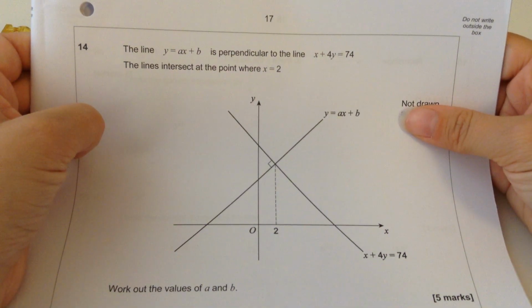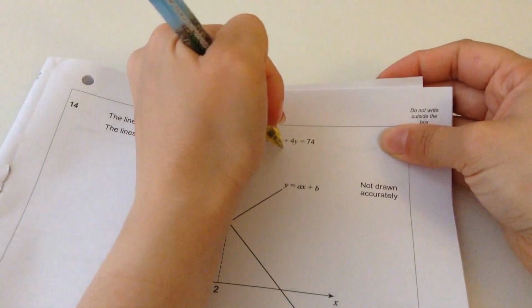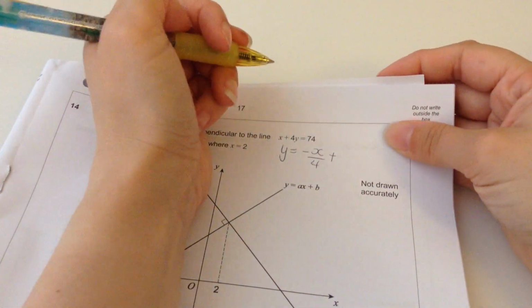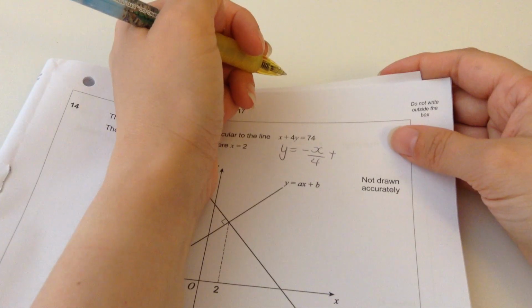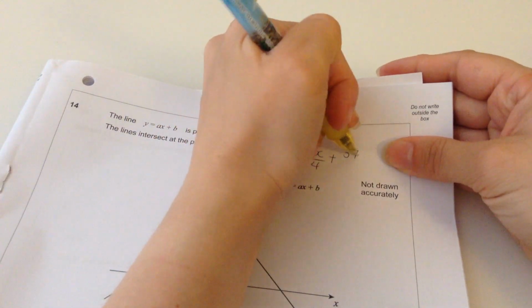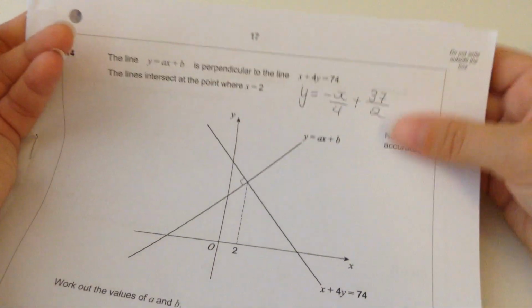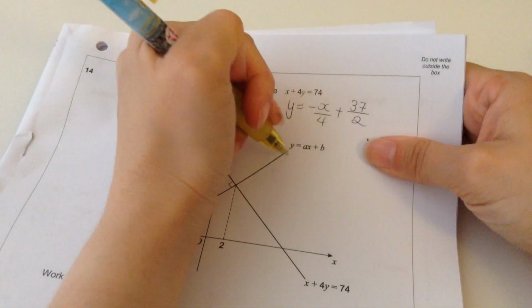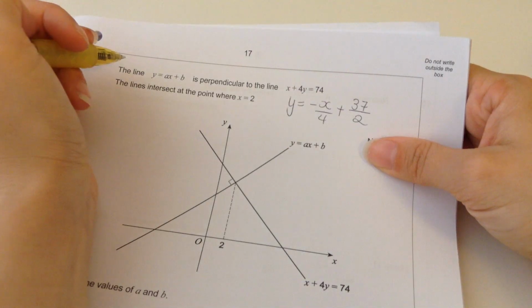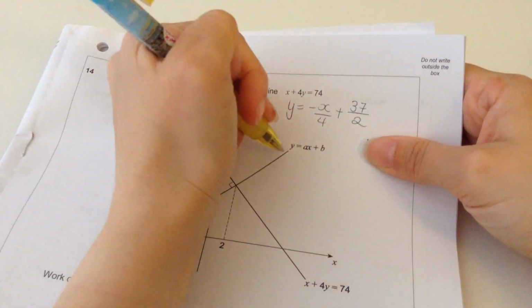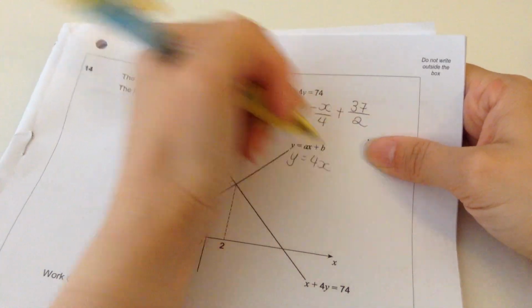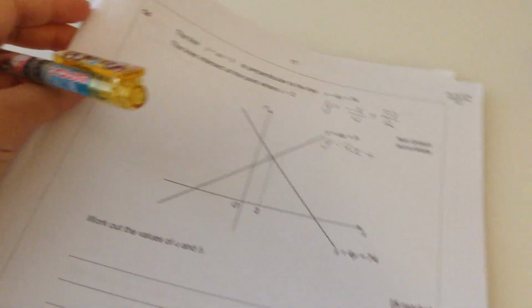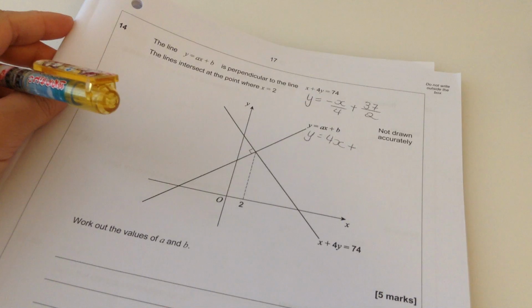Okay, y equals x plus b is perpendicular to that. Let me rearrange that. 74 divided by 4? 35, 37, 37 over 2. Let's call it that. Okay, so it's perpendicular to that. Therefore the gradient is... Wait, which one's which? That's that one. So that's going to be y equals 4x plus something, because it's perpendicular. Okay, and they intersect when x equals 2.